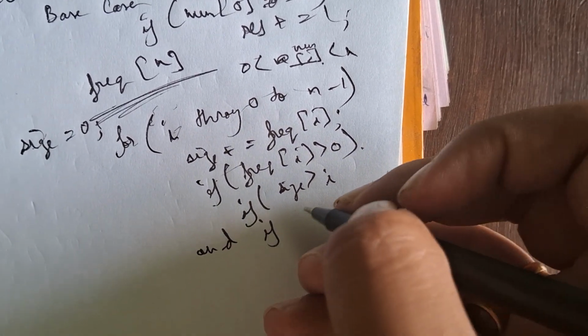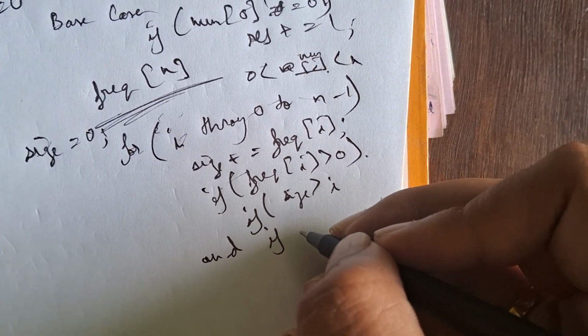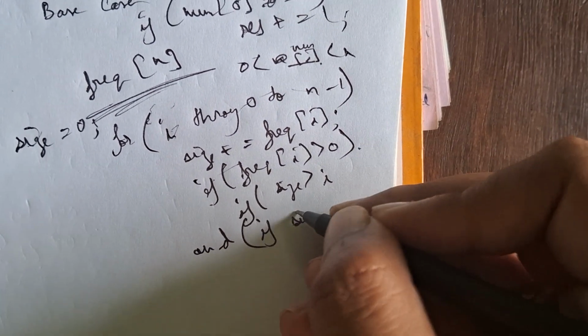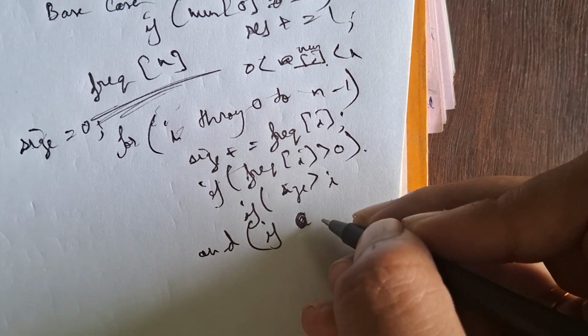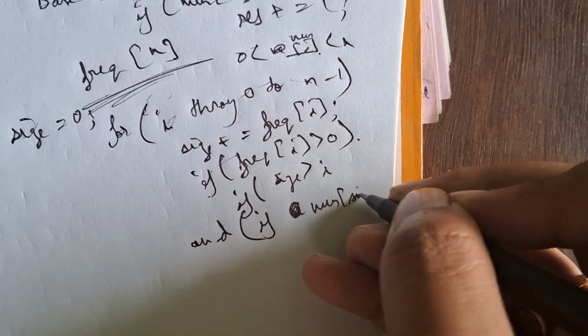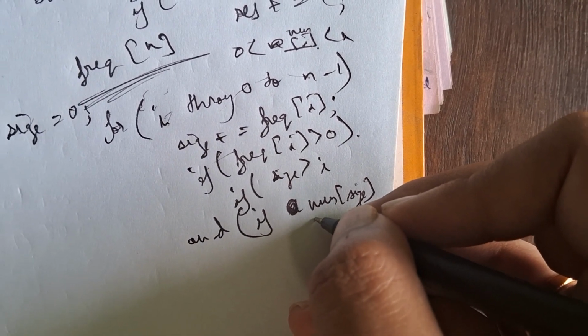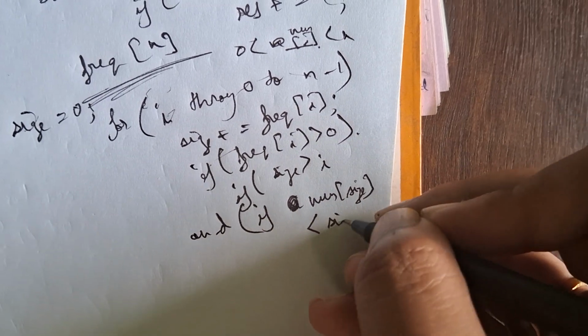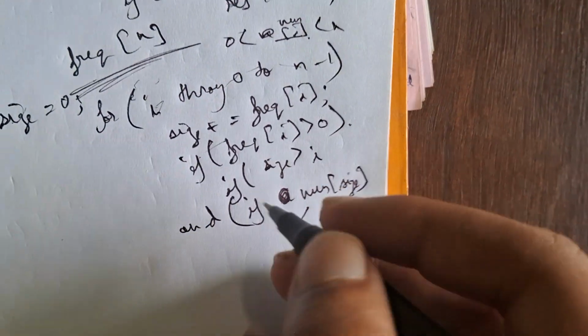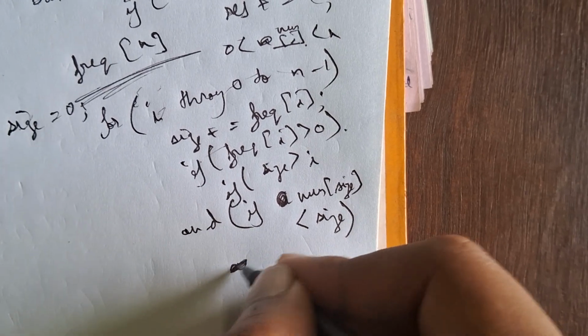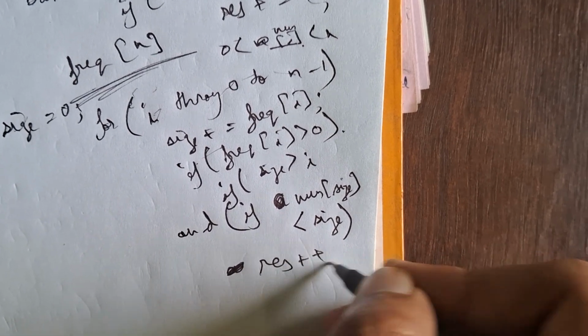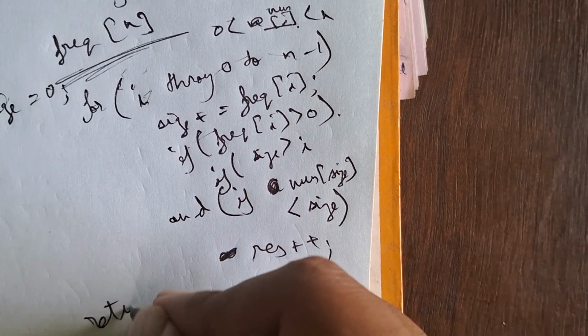If size is greater than i, you have to check if nums of size is lesser than size or not. If it is so, you can do result plus plus. And then return result.